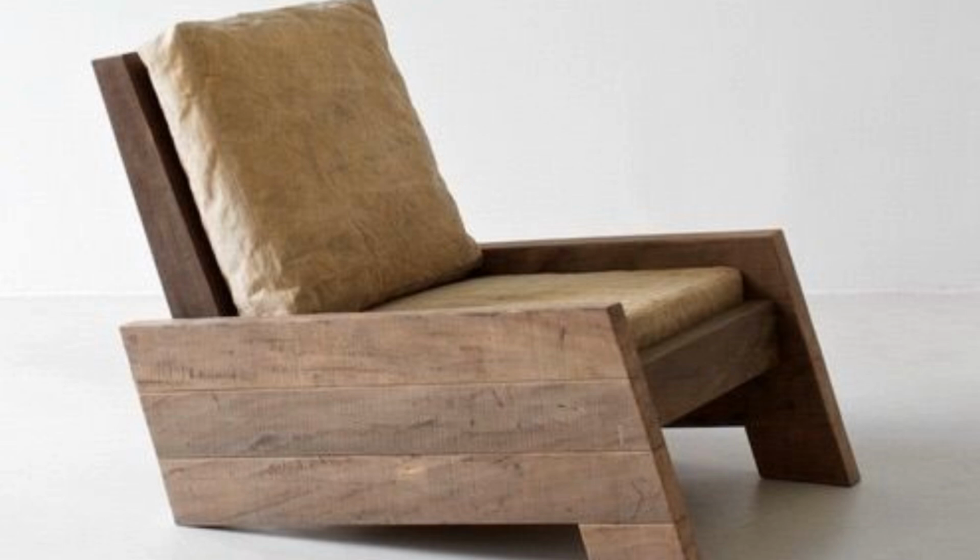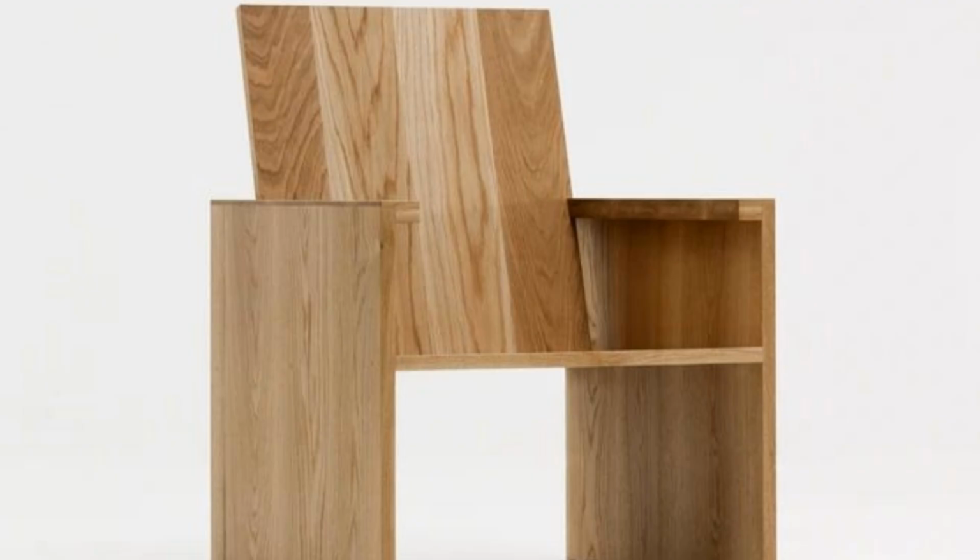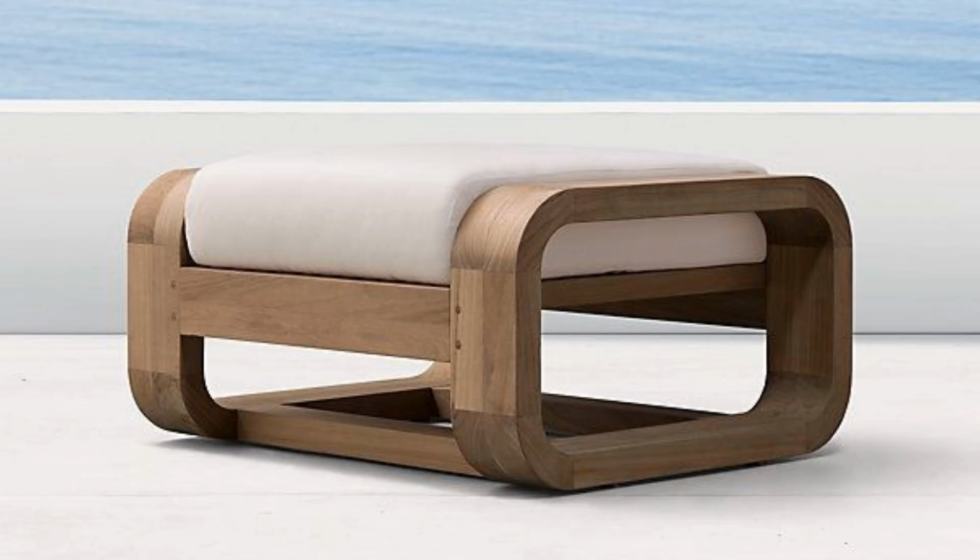Thonet chair. The Thonet No. 14 chair is an iconic bentwood design that exemplifies simplicity and elegance. Its lightweight structure and classic form make it suitable for both modern and traditional settings.